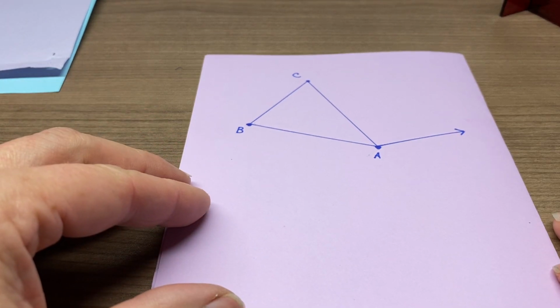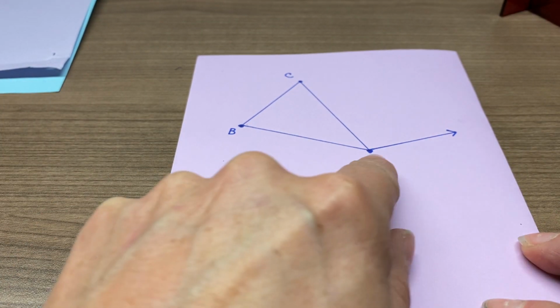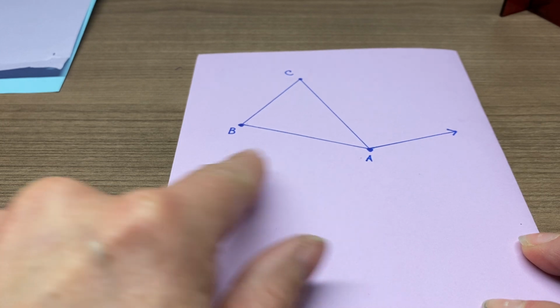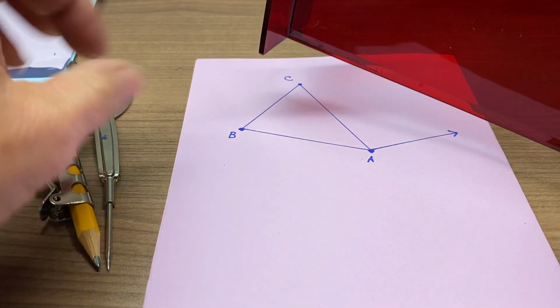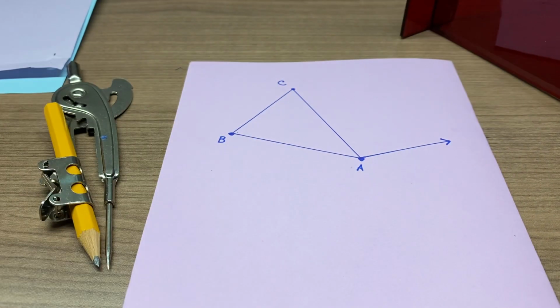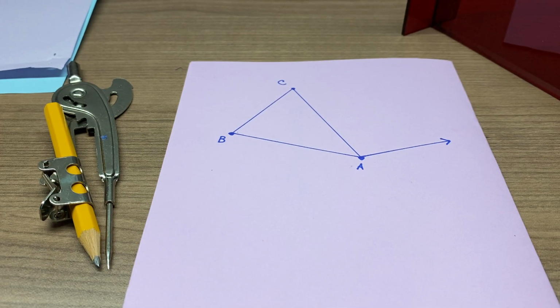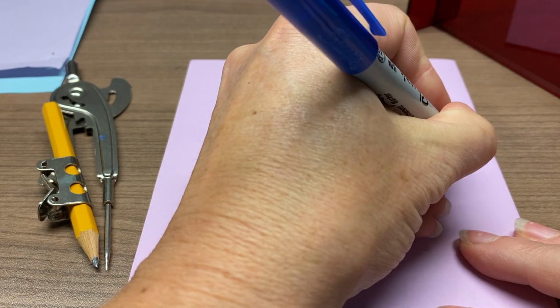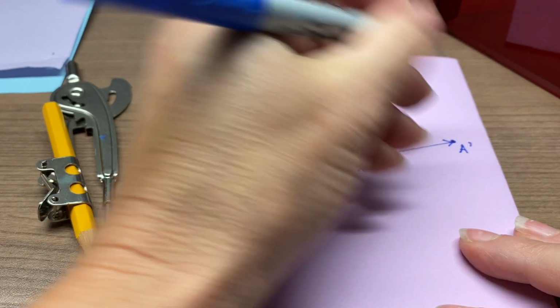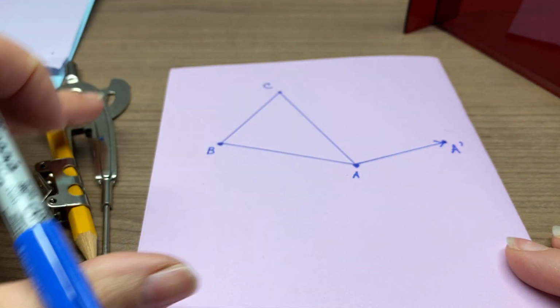All right, so here we will be performing a translation along this vector here of a triangle ABC using a Mira board and a compass. So what we can do is, actually we know right away where point A is going to land. It's going to land at the end of this vector, so that is point A prime. Now we just need to determine where B and C will go.